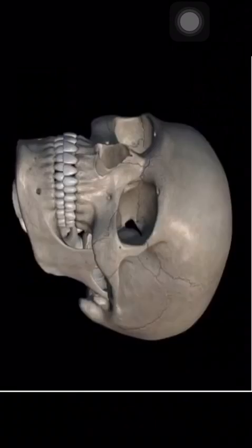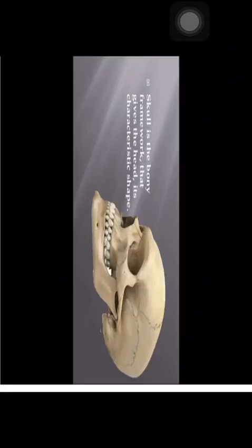Now we will study the parts of the skeleton. A skeleton consists of many parts. The first most important part is the skull. The skull protects the brain and forms the framework of our face. In this picture you can see the skull. It protects the brain and it forms the framework, meaning the structure, of our face.